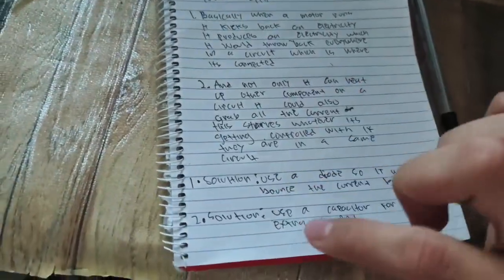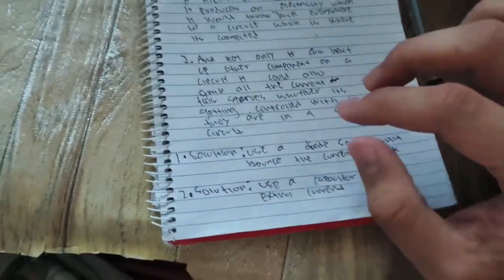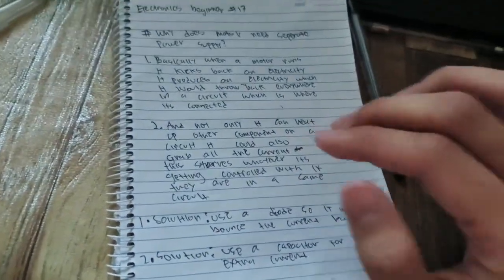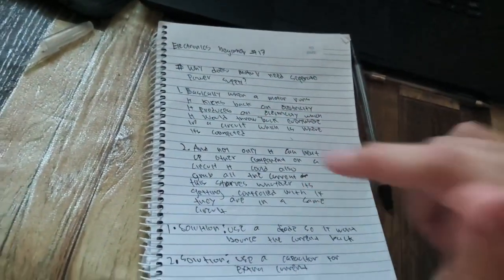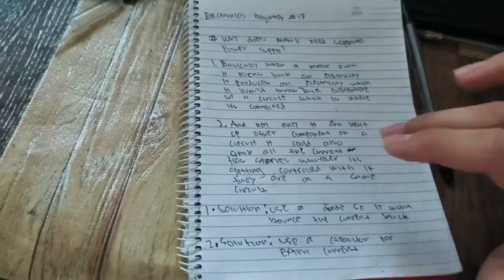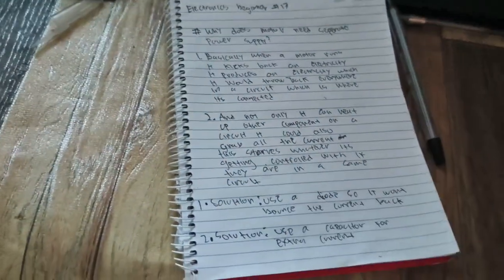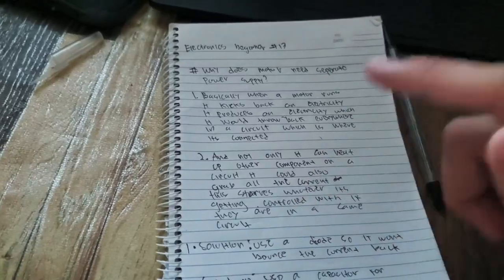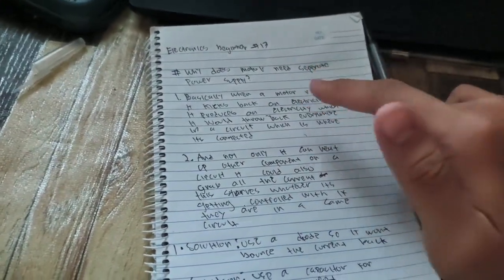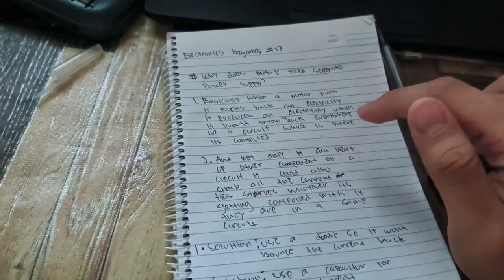That's why when we use a capacitor, it gives the motor an extra boost of current and voltage. So that's why the motor needs a separate power supply.